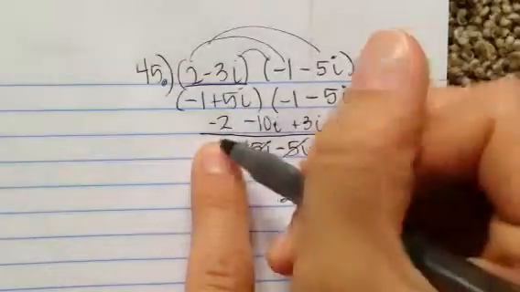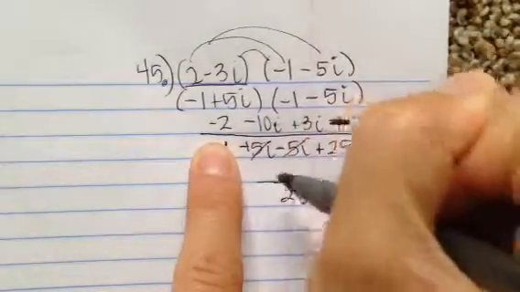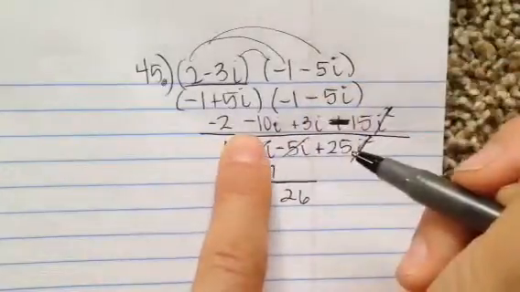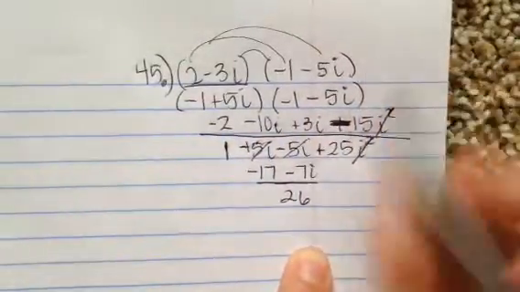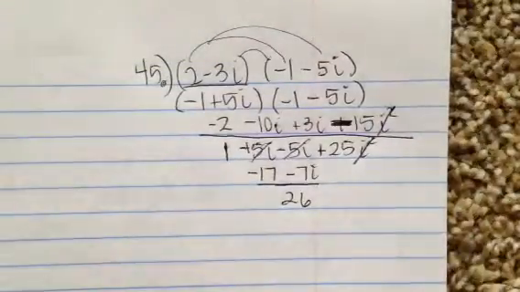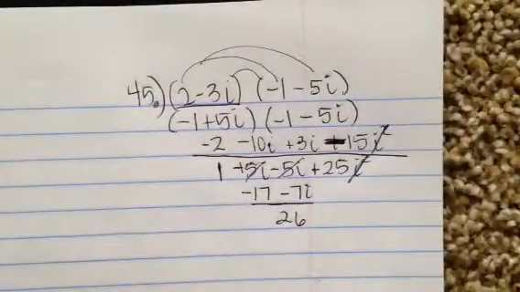And then -2 minus 15 is -17. And then -10 plus 3 is -7i. And then no number can go into 17, 7, and 26. So that's it. Okay, let's do number 50.